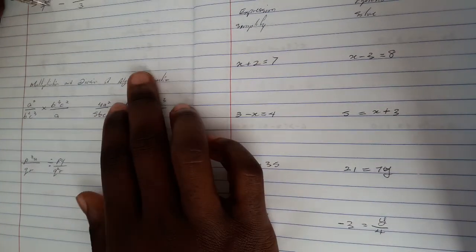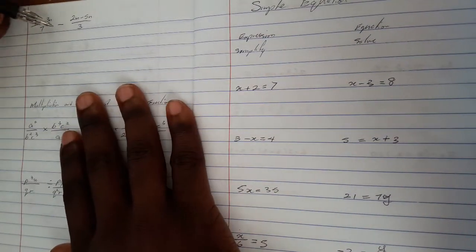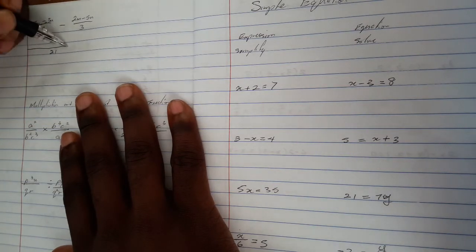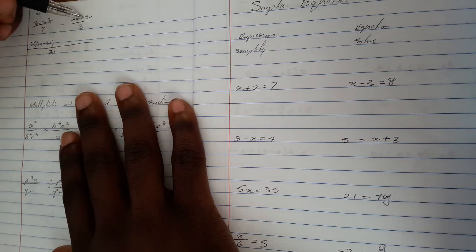Okay, then there are these types of algebraic fractions, and the LCM here is 21. 7 into 21 is 3. Is 3 times everything at the top. I know some of you do this, put 3 times just the first thing at the top, but that is incorrect. You shouldn't do that. You might not observe this sign here if you do it like that, because this has to change to positive, and you'll see that just now.